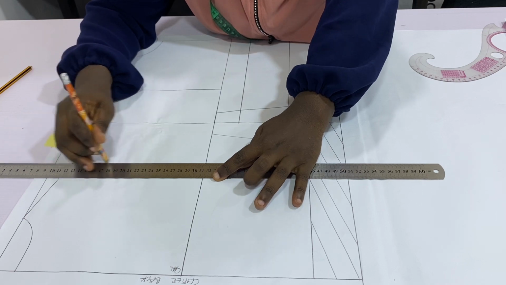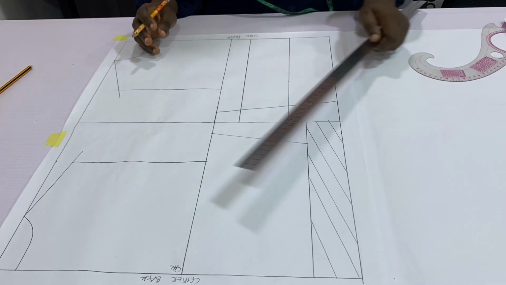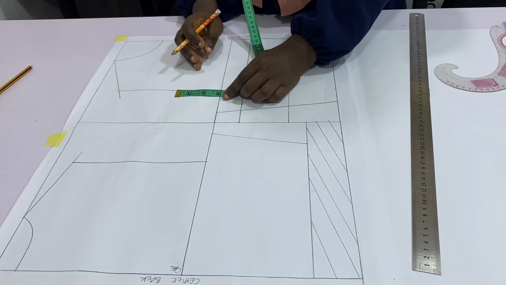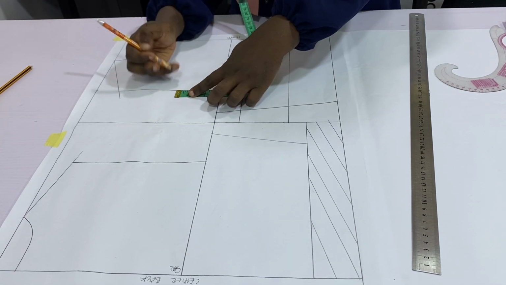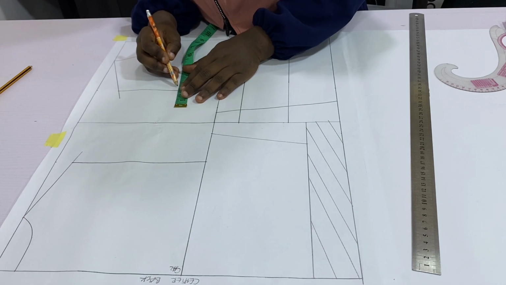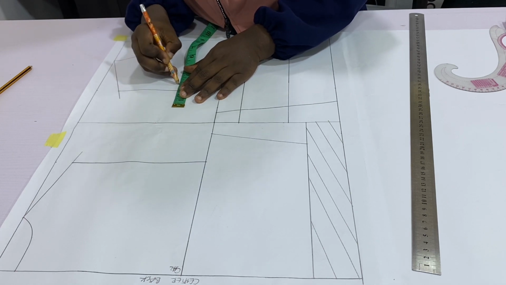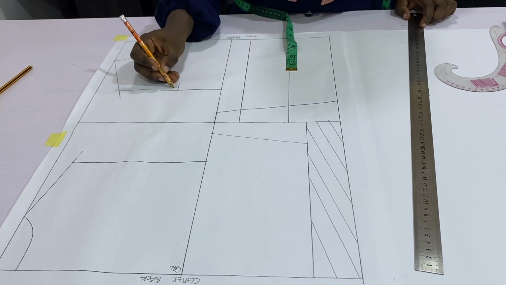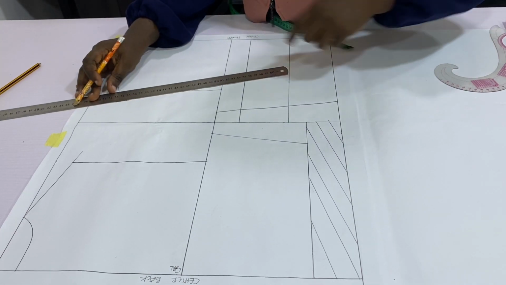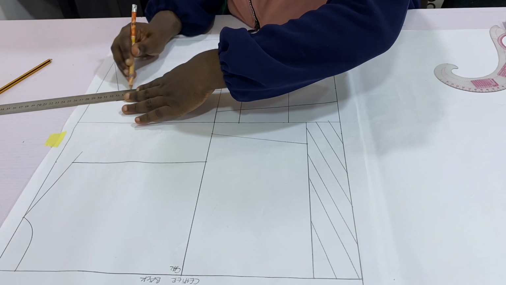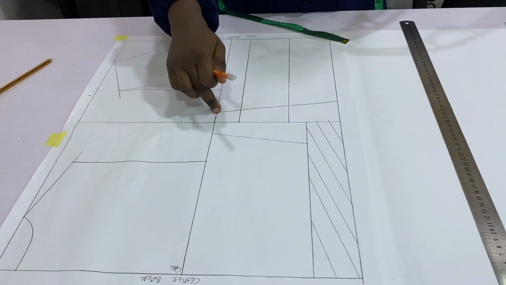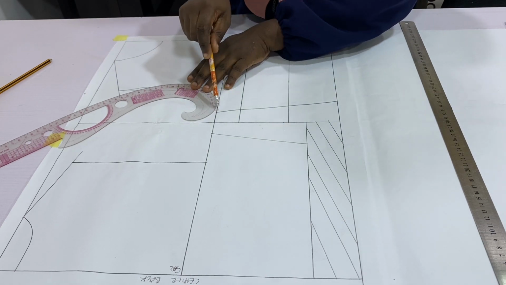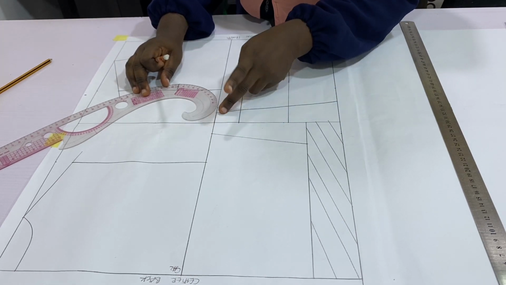Then the next thing is to get the armhole, and to get the armhole I went up the chest line by 3 inches for the front and then went in by 0.75. So that 0.75 is where I'm connecting the shoulder slope to the shoulder point. Then I placed my curve to touch the chest line towards the bust, connect it to the bust measurement. So that is what I have for the front.